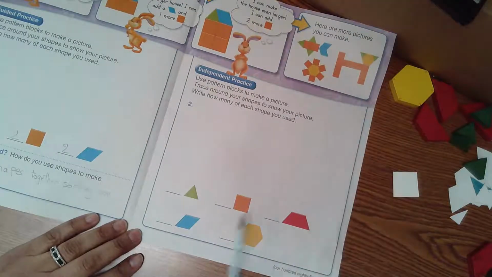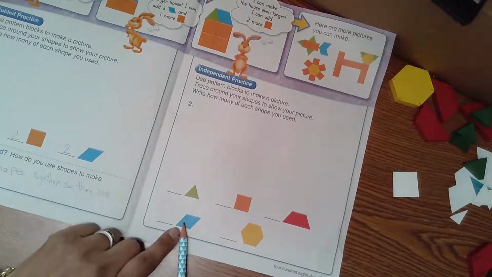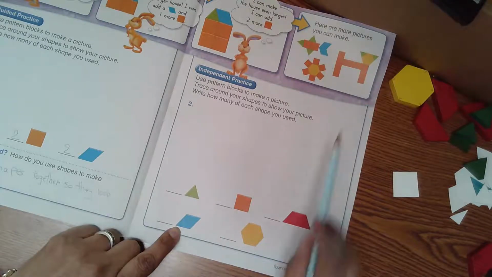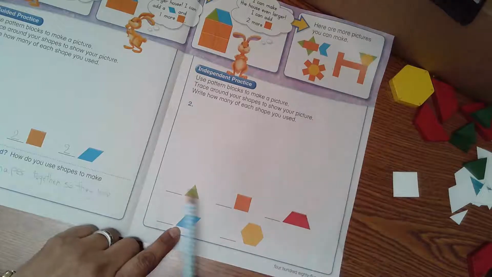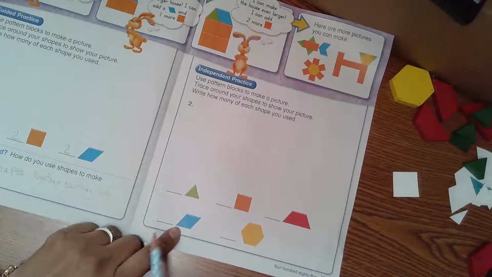So there is no rhombus for the dog. Nope. There is no trapezoid. And then there's no hexagon. So all that you used were squares and triangles. So that's what we're doing. And you trace. Okay, let's go to the next page.